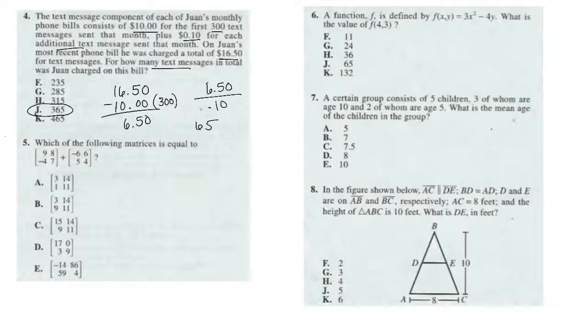Number 5, adding matrices. Pretty straightforward with that. You're just adding these corresponding numbers. So 9 plus a -6, that is a 3. So you see that you're going to get rid of all of those. And notice these numbers are the same, these numbers are the same, so don't take time trying to find those. Focus on those two. So that's going to come from this plus this. So it looks like we need a 1 there. So the answer to 5 is A.